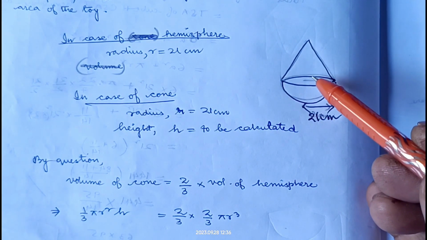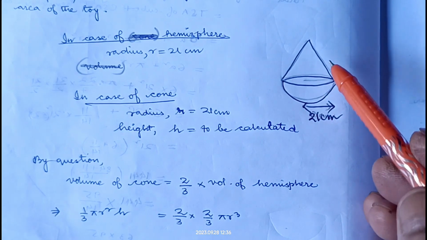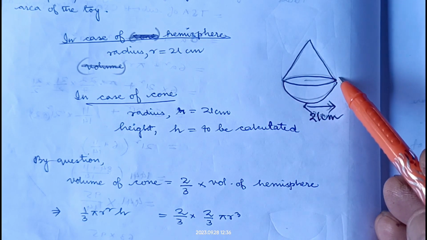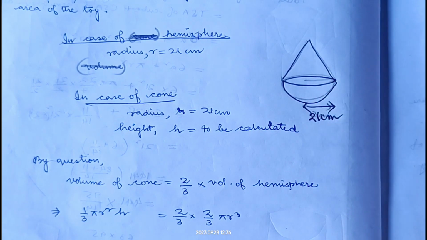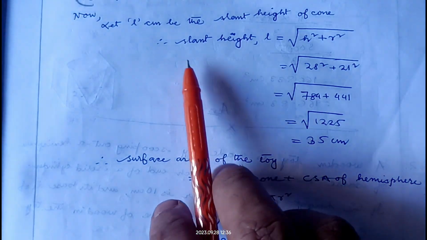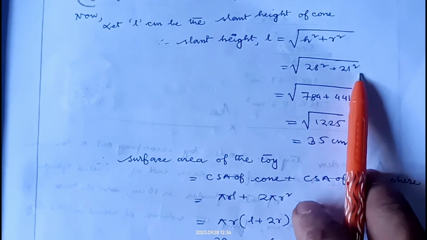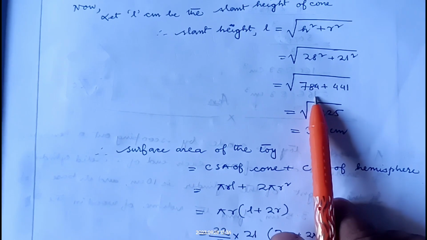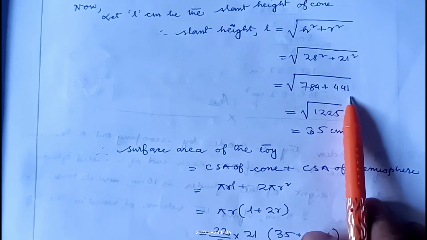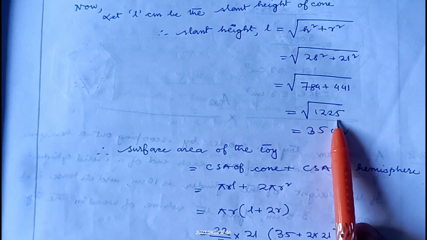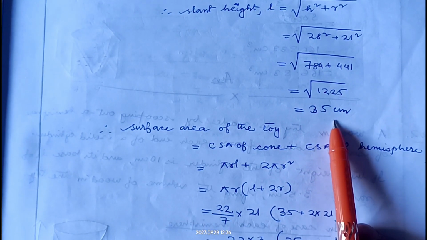Now we have to find the surface area of the toy. To find the surface area of the conical part, we require slant height. So first of all, we will calculate the slant height. Then we will calculate the surface area of the toy. Now if I consider L centimeter as the slant height of the cone, then L will be root over h square plus r square. H is 28. So it will be 28 square plus 21 square. 28 square is 784. 21 square is 441. After adding, it will give 1225. If you take the square root of 1225, then it will be 35 centimeter.